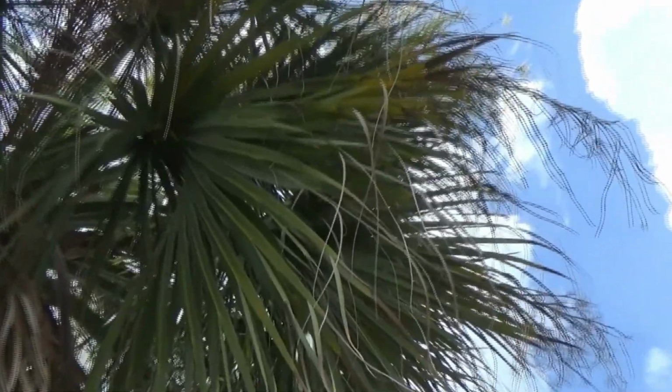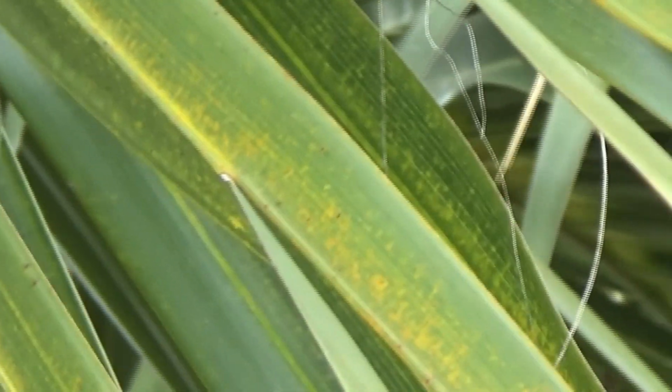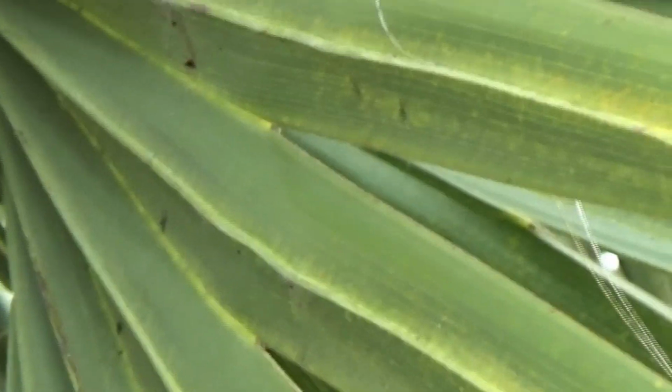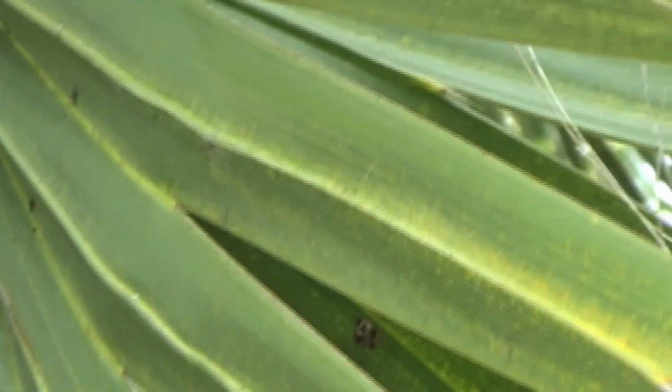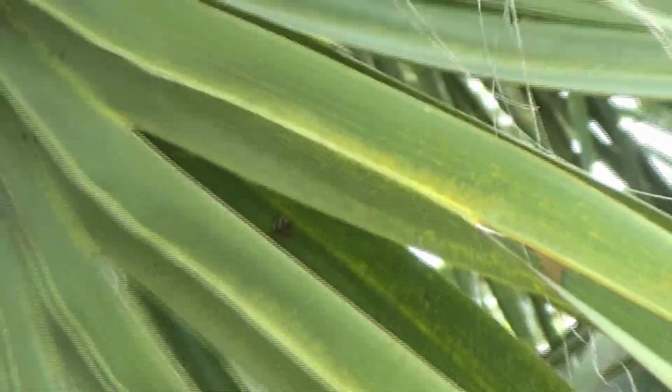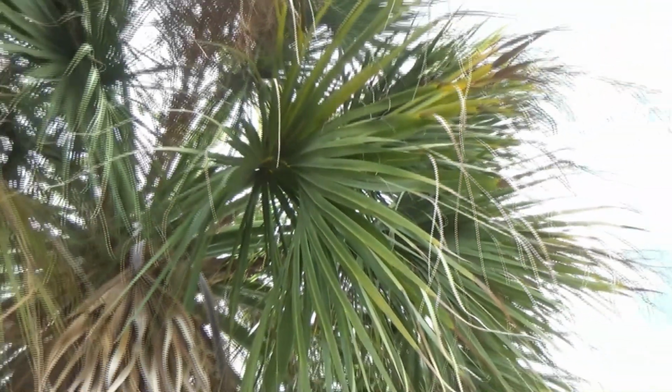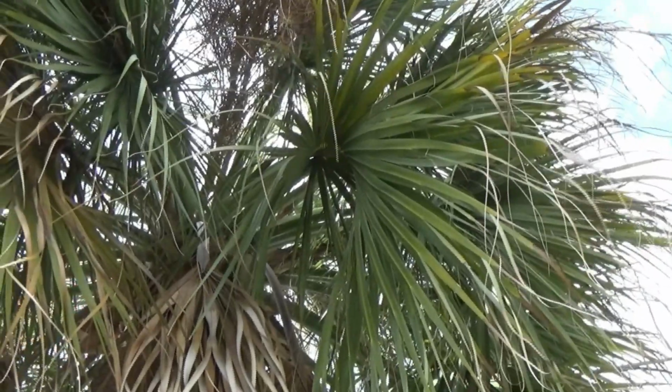Looking closely at the leaves, maybe you can tell parallel leaf veins. Parallel leaf veins indicate it is a monocot. Division Magnoliophyta, class Monocotyledonae, monocot. Real palm trees are flowering plants.